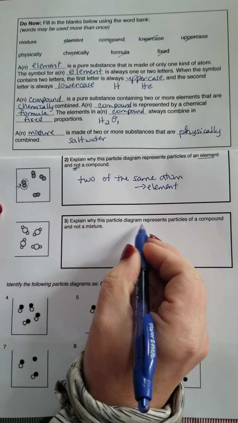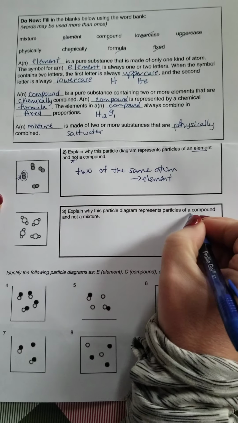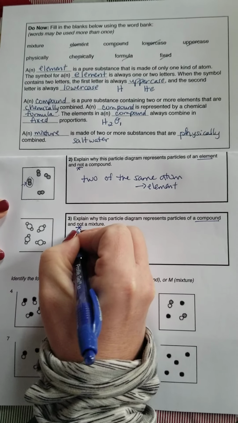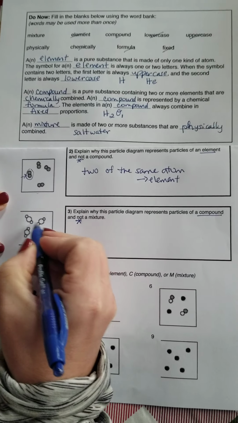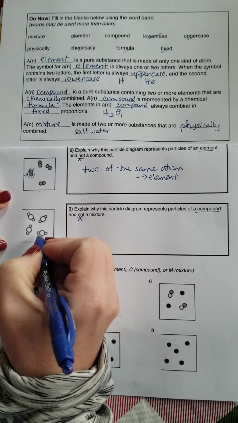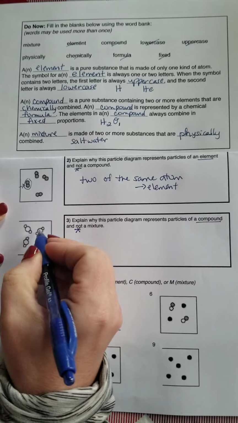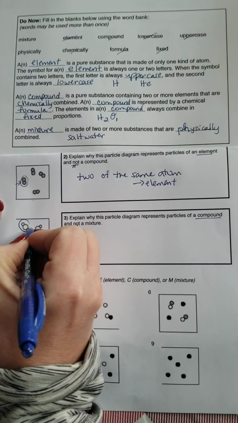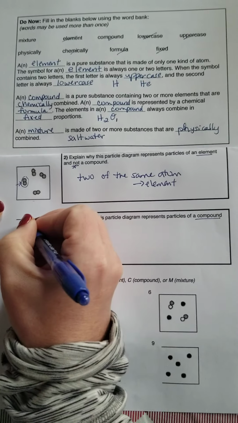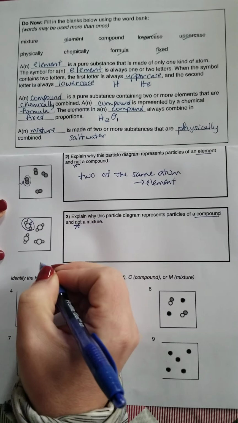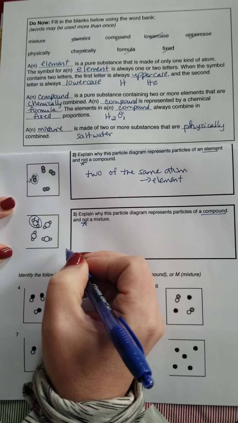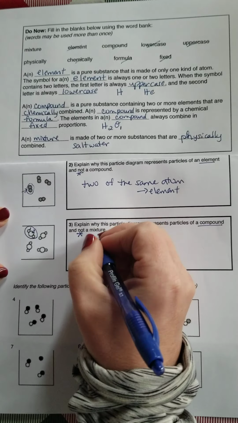Explain why this particle diagram represents particles of a compound, not a mixture. Well, we can see that every particle is exactly the same. There are four of the same particle. When I look at this particle, I have two different atoms. The small atom, which is hydrogen, and the larger atom, which is oxygen, plus another hydrogen. This is a compound.